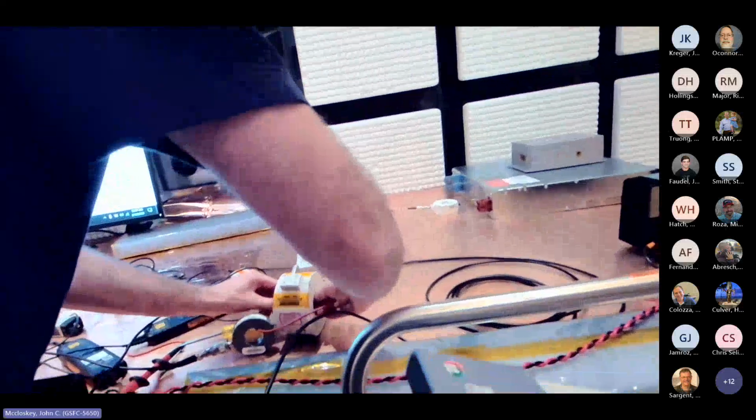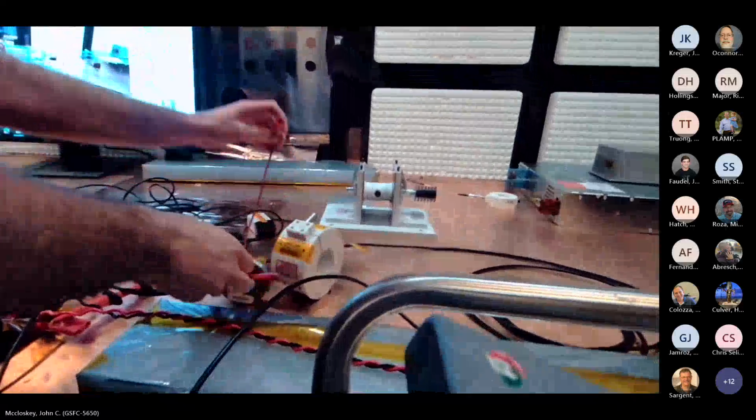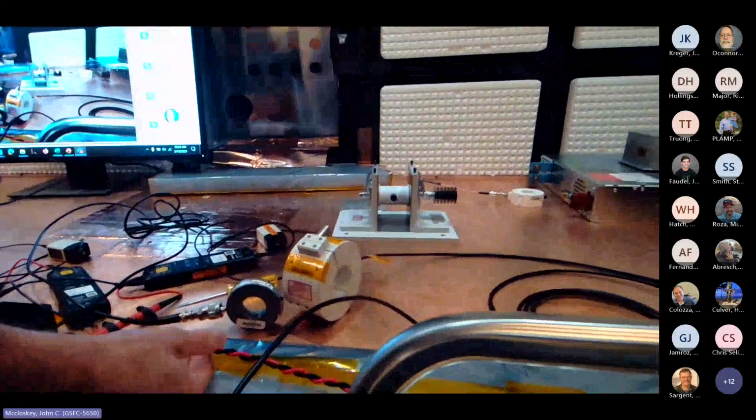So we're going to put our injection probe around the primary power cable to our EUT.